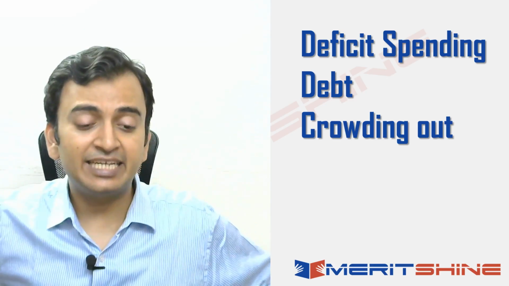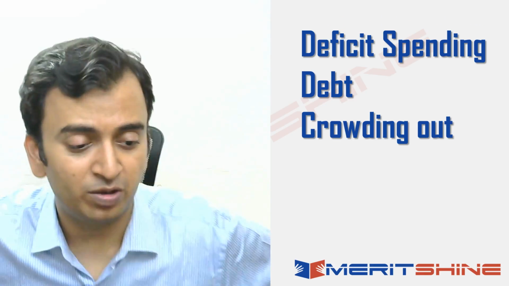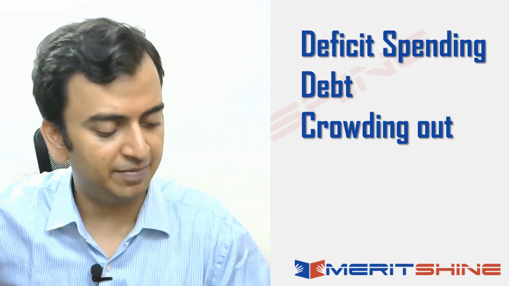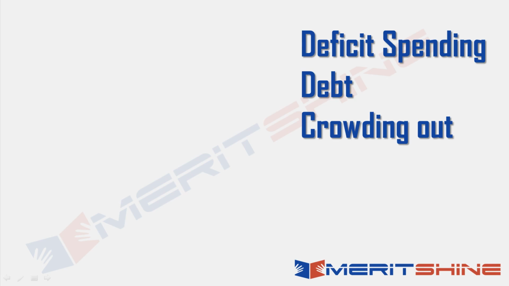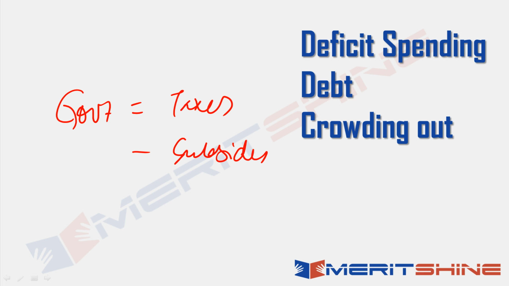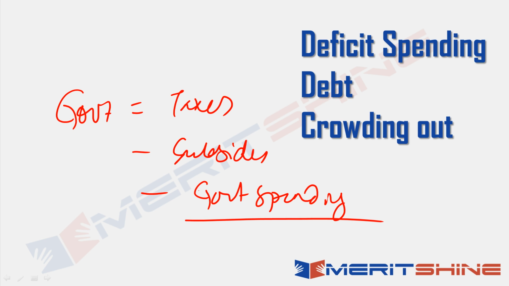Now this is interesting. Now deficit spending, debt, crowding out, etc. These terms we have to understand. So we saw in that circular flow also, what does government do? Government basically takes taxes and it gives subsidies, and it does government spending, etc. We saw this.